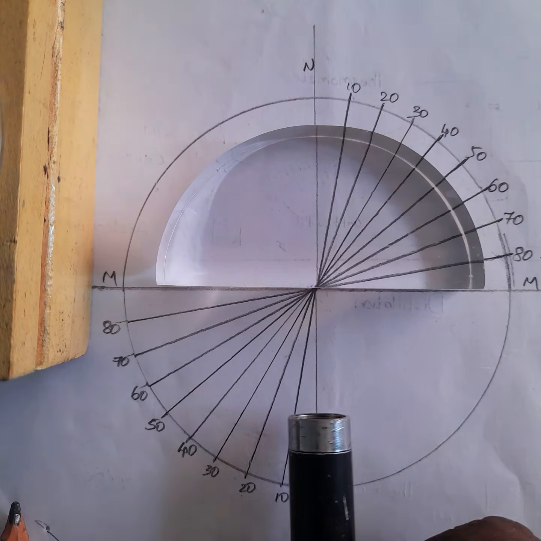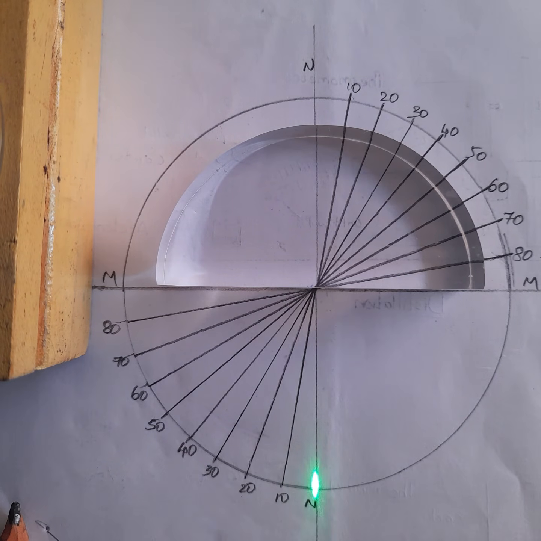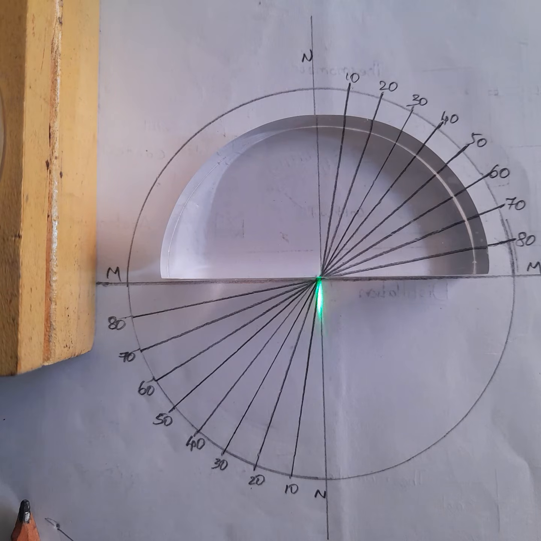Now I am going to send a light ray incident along NN, which is the normal, the light ray coming out from the NN, which we have already shown in this practical. It shows clearly the angle of incidence is 0 in the rarer medium, that is in the air medium. When it passes through the denser medium, the angle of refraction is also 0.